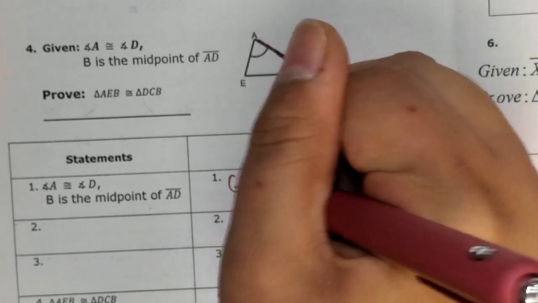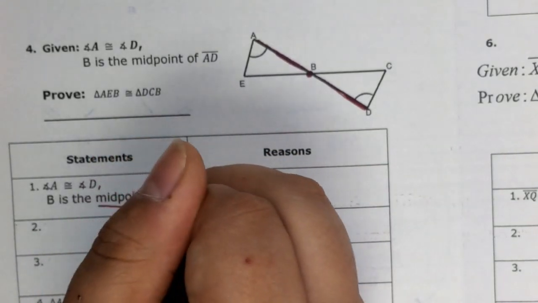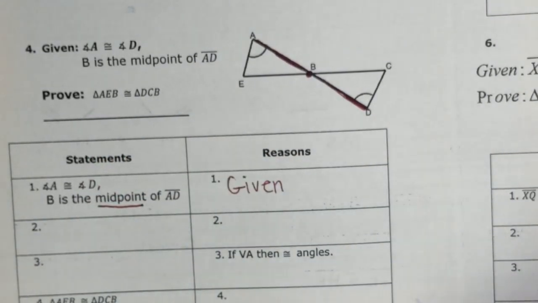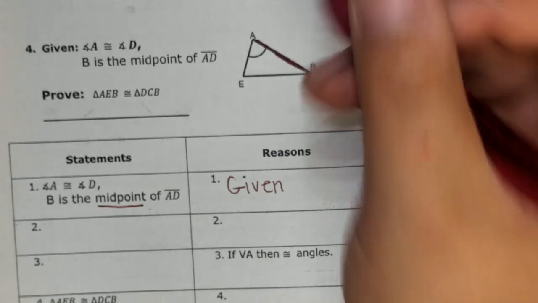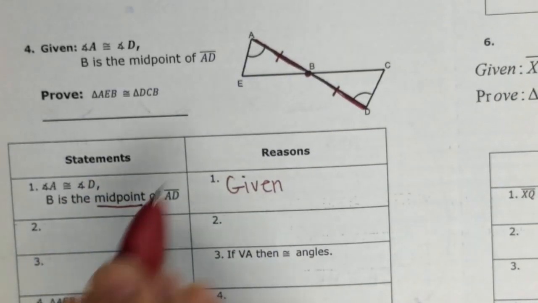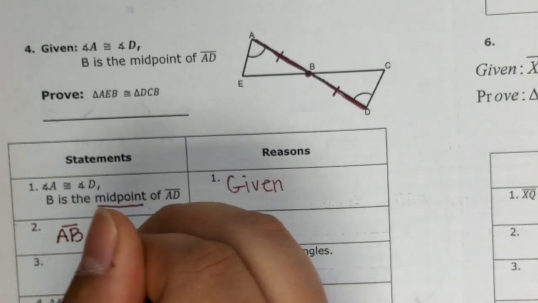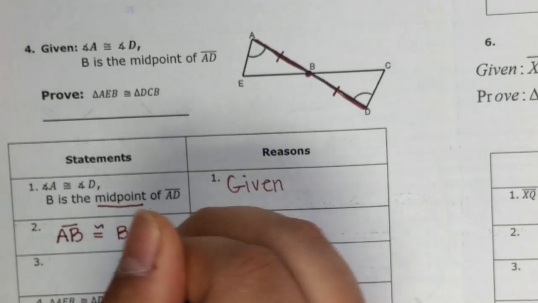Given. What do I know because of the midpoint? I can add tick marks where? These are going to be congruent to each other. Add your tick marks. AB is going to be congruent to BD.